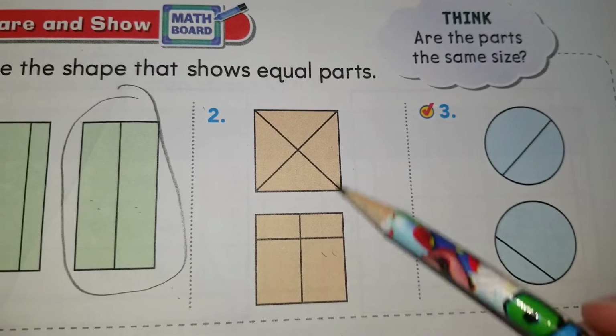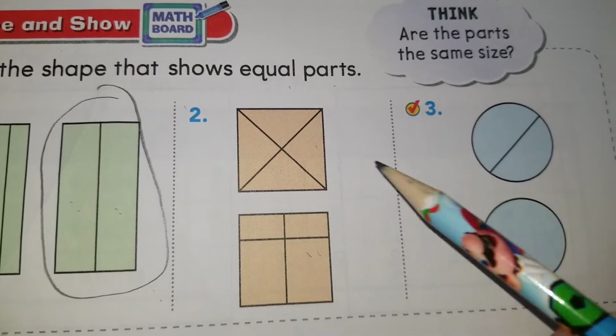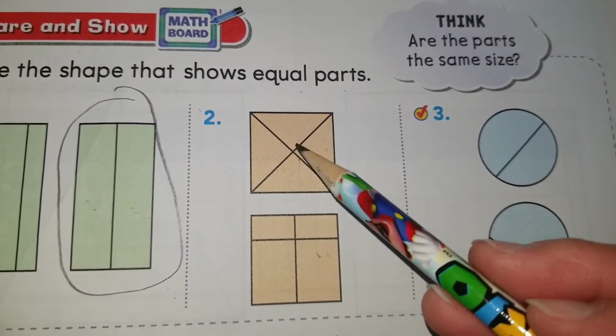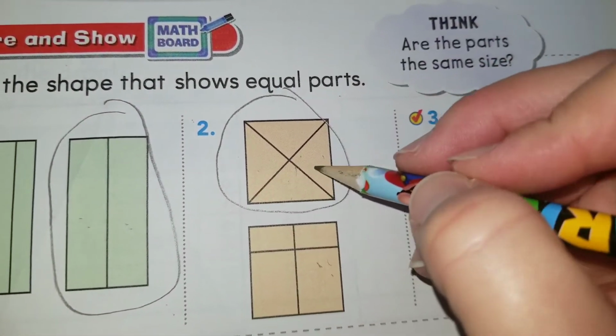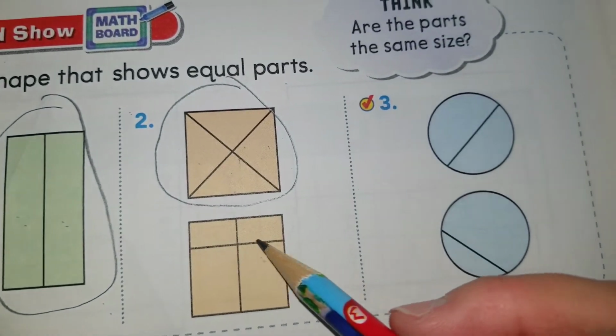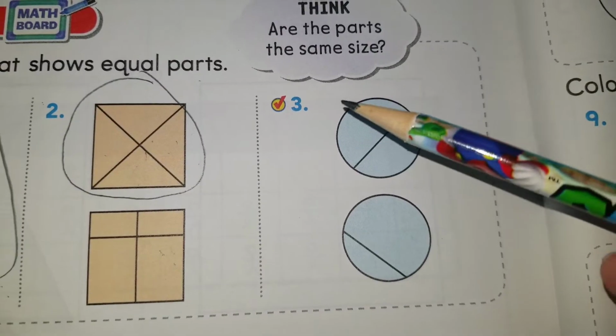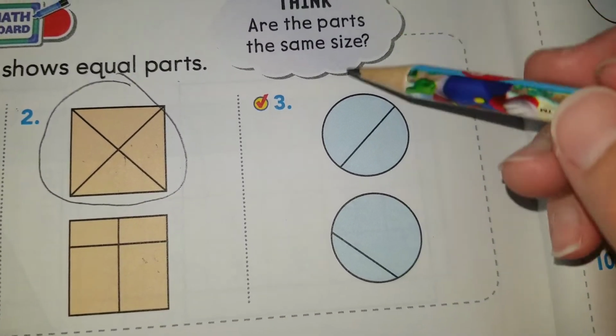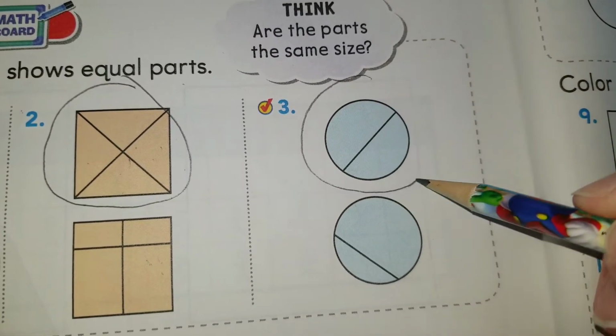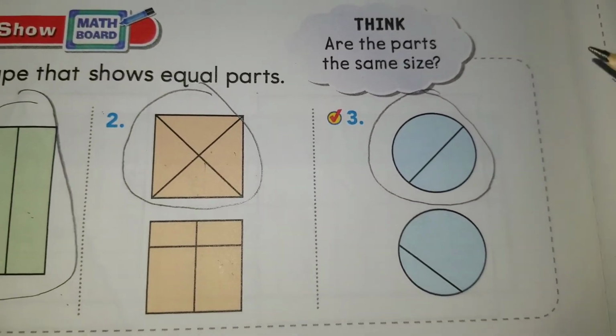How about number 2? Which square is showing equal parts? The first one or the second one? The one on top or the one on the bottom? The one on top, right? It's showing 4 equal triangles. This one has 2 smaller rectangles and 2 big rectangles over here. Number 3, how about number 3? Which circle shows equal parts? This one, right? We also know this as symmetry, boys and girls.